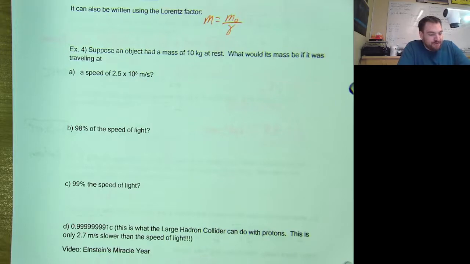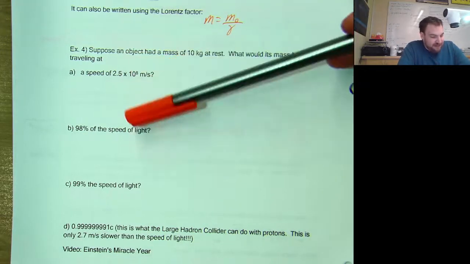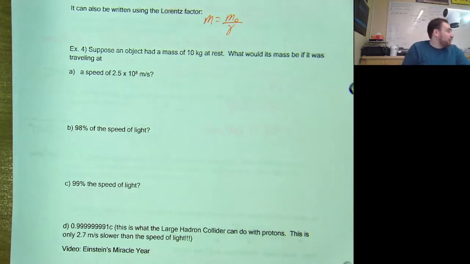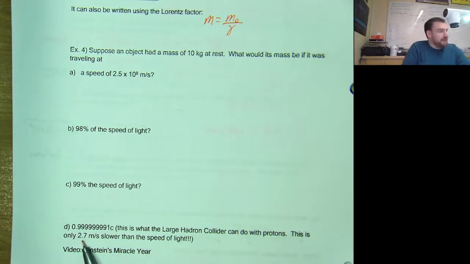What would its mass be if it was traveling at 2.5 times 10 to the 8 meters per second, 98% the speed of light, 99% the speed of light, or as seen in the Large Hadron Collider with protons, 0.999999991 C, only 2.7 meters per second slower than the speed of light itself? So the LHC is doing insane things with teeny tiny particles.